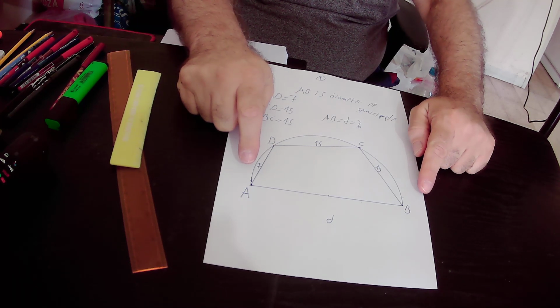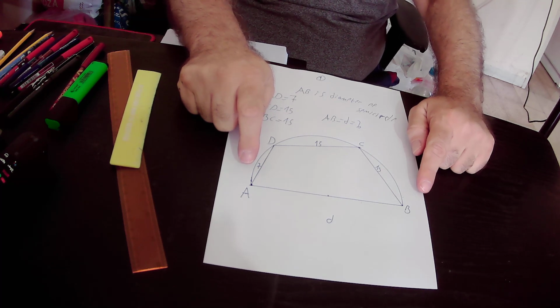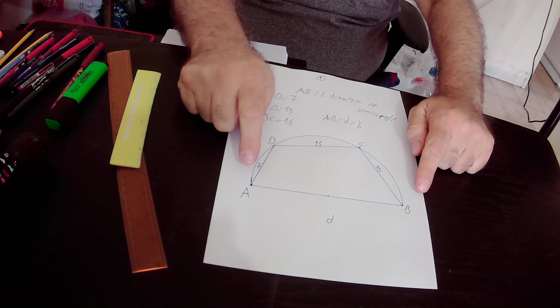We want to find out the size of AB, that is the diameter of this semicircle.